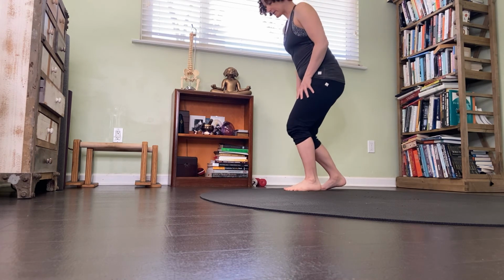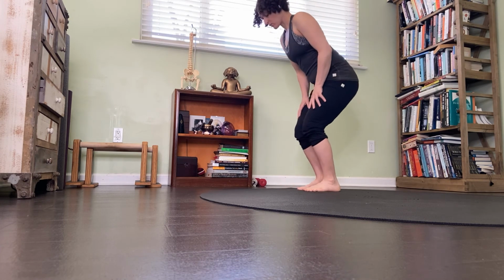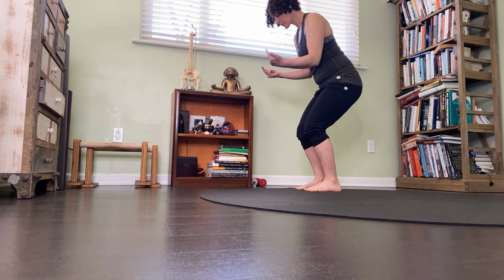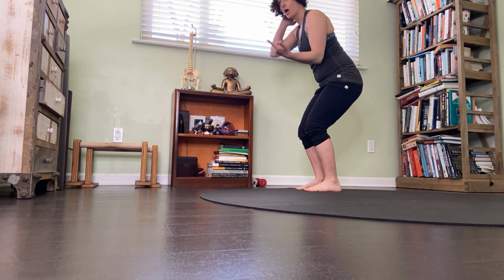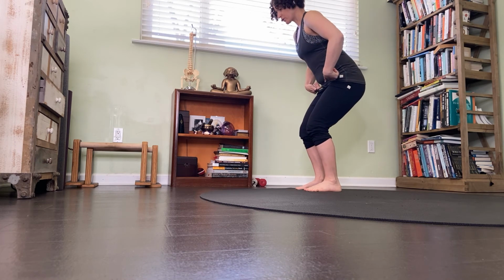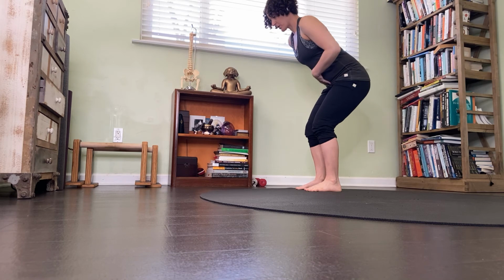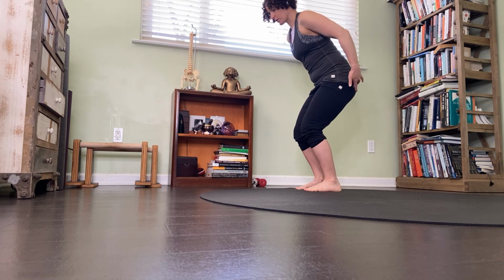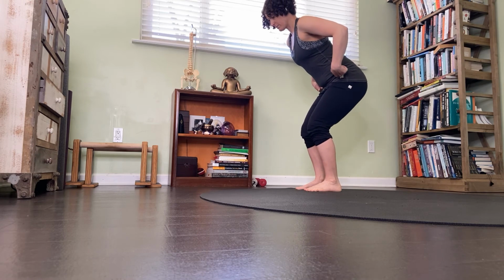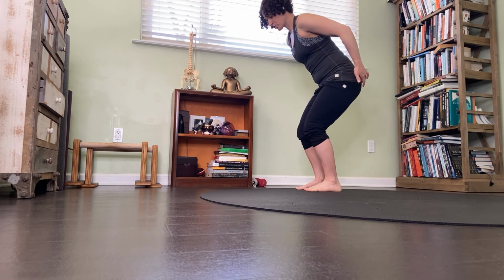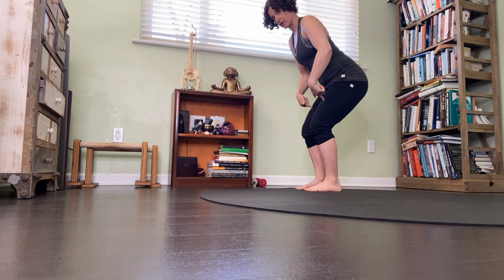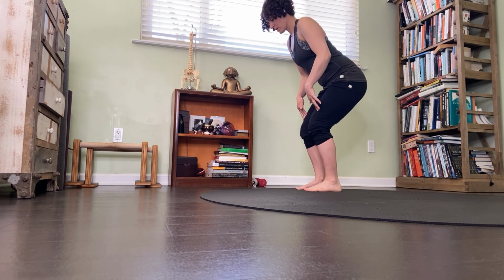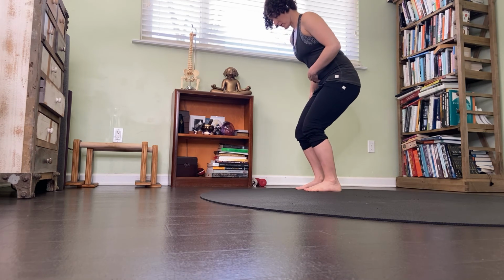Let's switch sides. So again, ready position here. And this time, let's play with the idea of moving the pelvis around the legs. So shift your pelvis back. I'm not changing position of my back. I'm moving just my pelvis. Shift your pelvis forward. Shift your pelvis back. Shift it forward. There's action responding here. I move my pelvis, my legs go. Take one more.